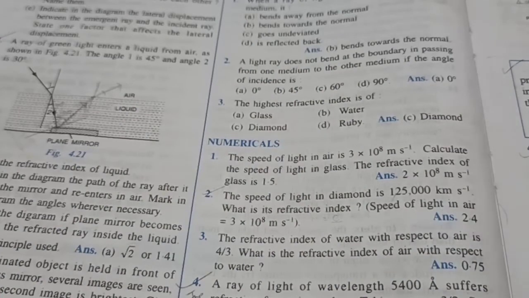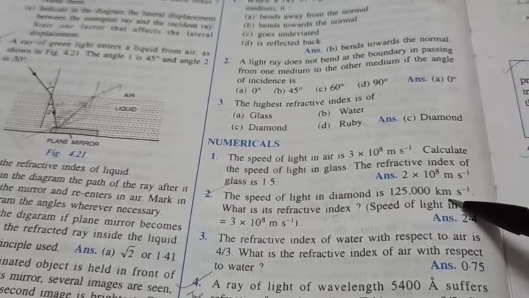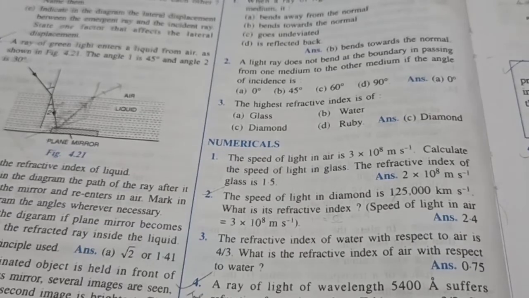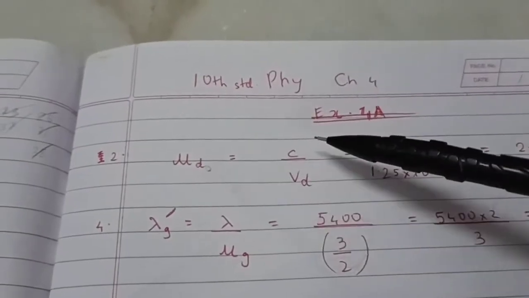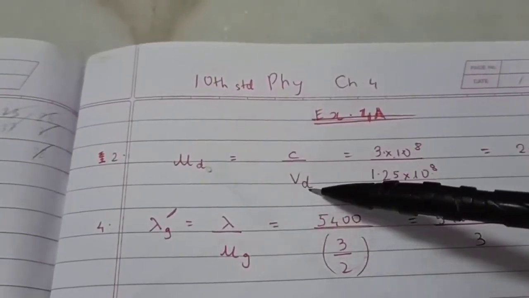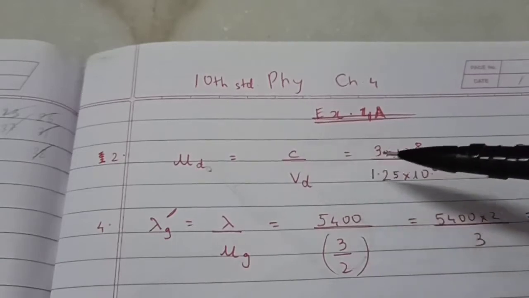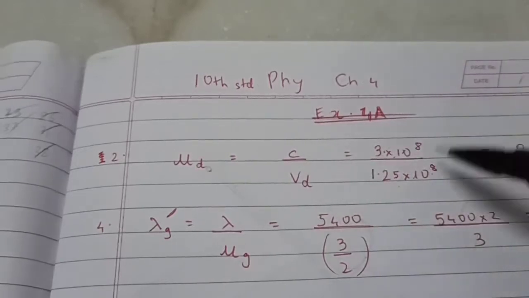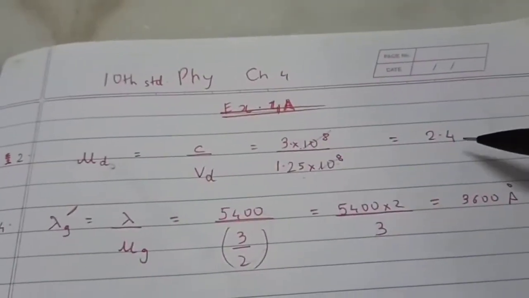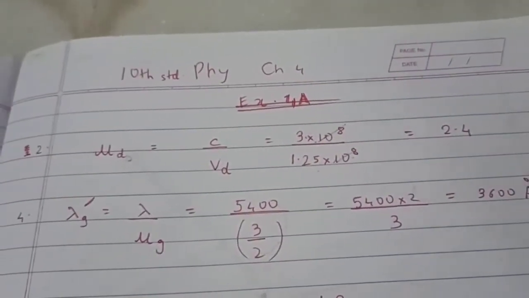Question 2. Here the speed of light in diamond is given in kilometers per second. So multiply this by 1000 to get the answer in meters per second, because that's the SI unit. And we know the refractive index formula is speed of light in air or vacuum upon the speed of light in that medium, which is diamond in this case. So after substituting the values, we get 10 raised to 8, 10 raised to 8 cancel, that's 300 upon 125, and the answer is 2.4, no units of course.